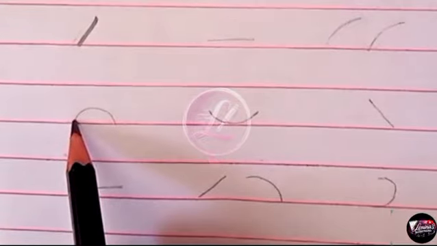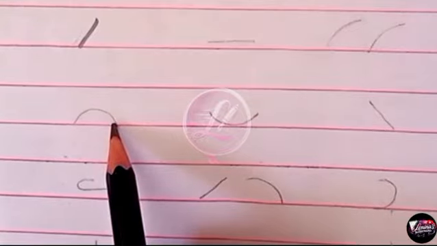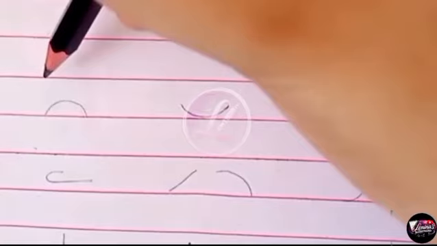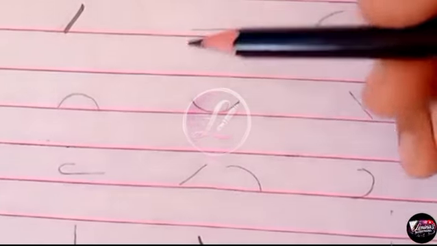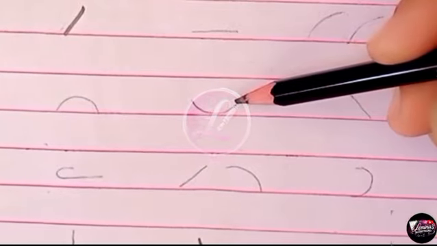The consonant M. The front of the stroke. The back of the stroke. The consonant N. The front of the stroke. The back of the stroke.